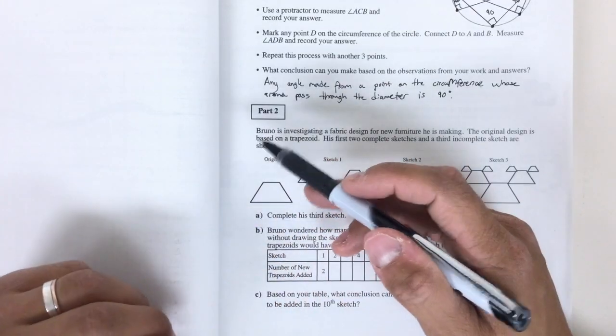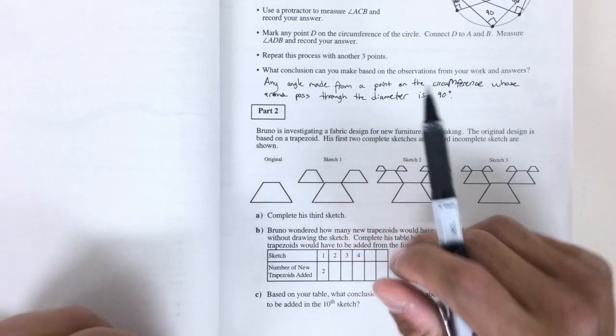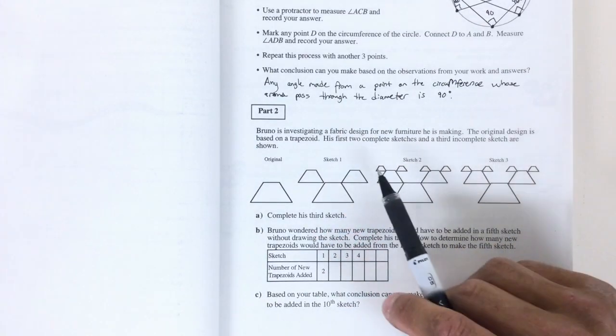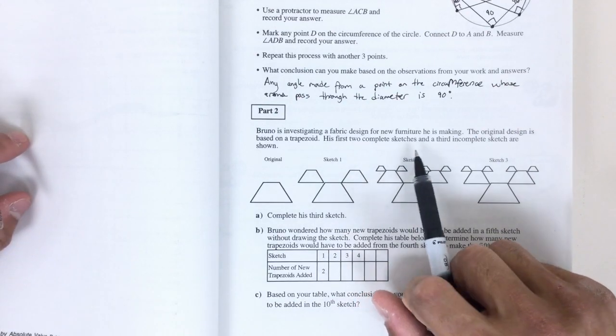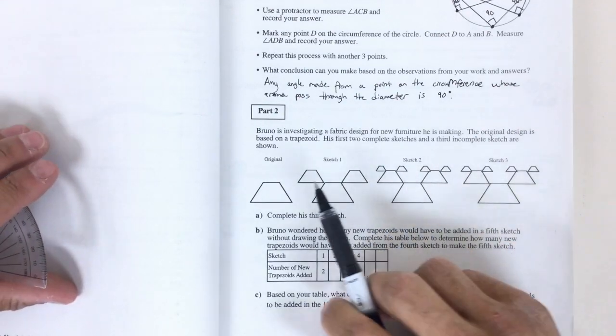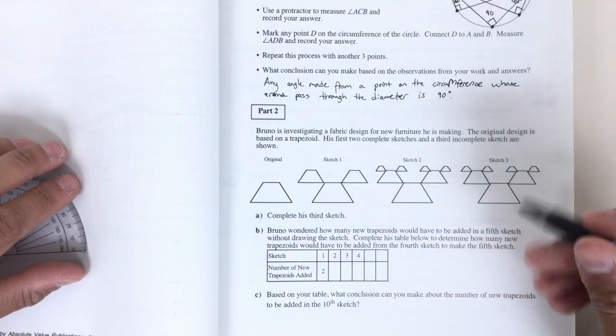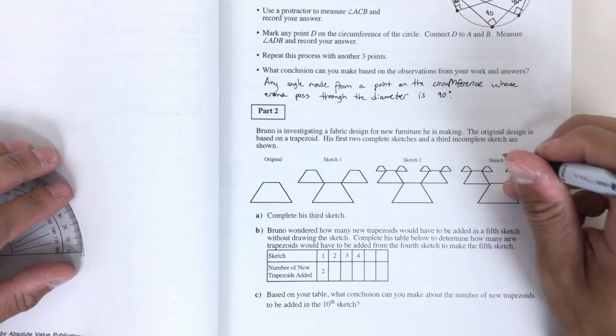Now, if we move on to part 2, Bruno is investigating a fabric design for new furniture he is making. The original design is based on a trapezoid. His first complete sketches and a third incomplete sketch are shown. So this is the original sketch. This is sketch 1, and we need to complete the sketch 3.